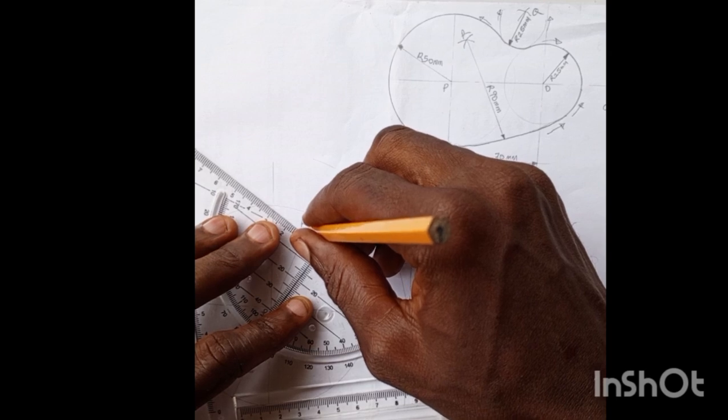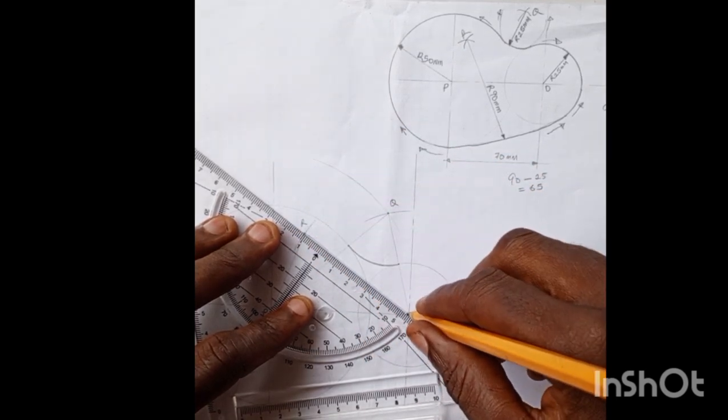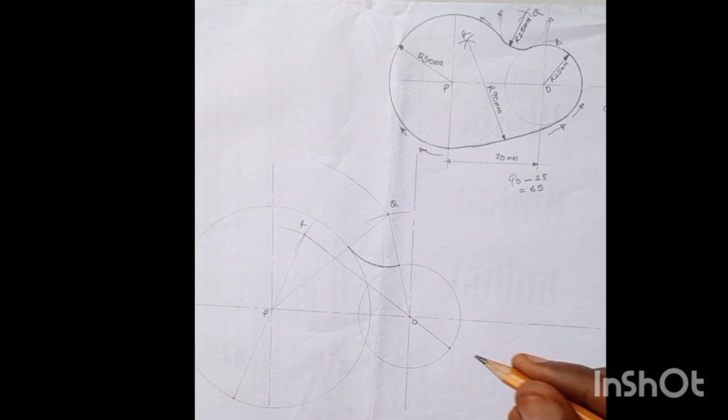Let's do the second one also. I'll draw a straight line to pass through the center of the smaller circle to the other side, touching the circumference at a point here as well. Which means our arc is meant to touch this circle at this point and this circle at this point. So let's try that. Let's see if it works.